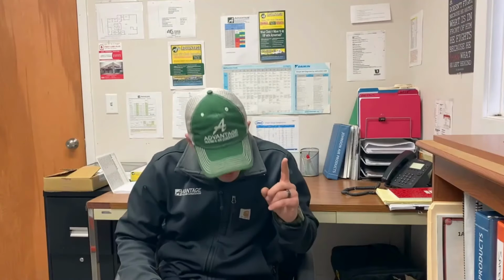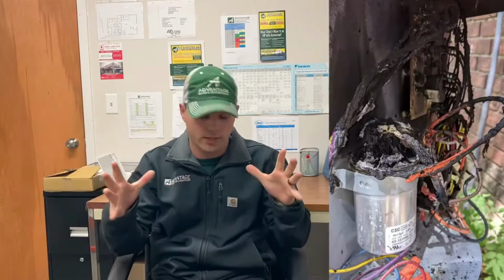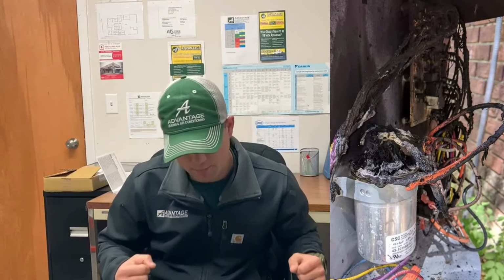So the first one I'm going to talk about is the explosion that happened inside the heat pump. It got really hot outside. Air conditioning's running. The amp draws on the compressor went up. Amp draws on the condensing fan motor went up. The capacitor couldn't handle it. It overheated the capacitor, boiled up, and exploded inside the heat pump.